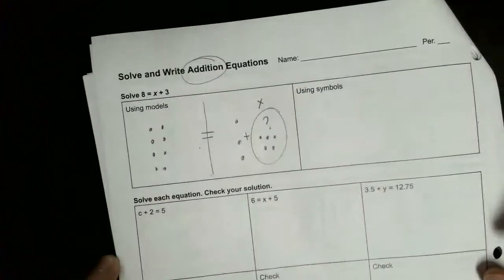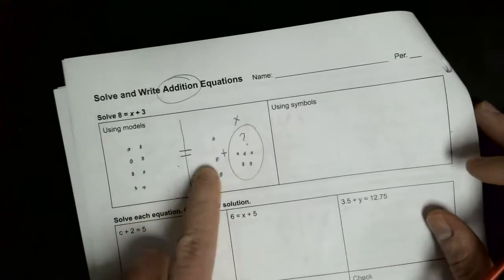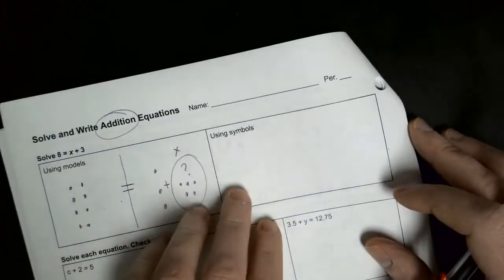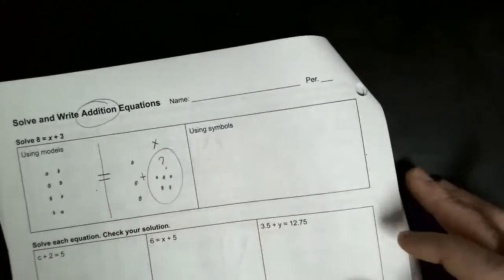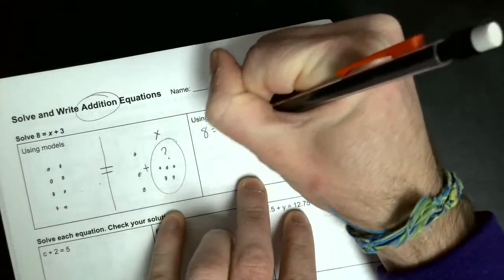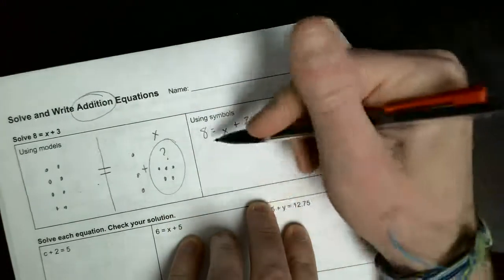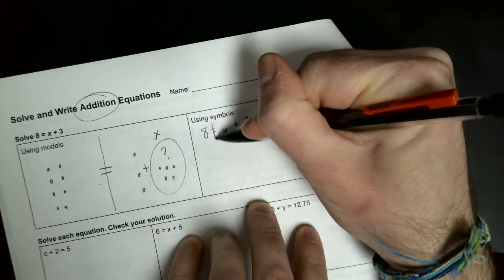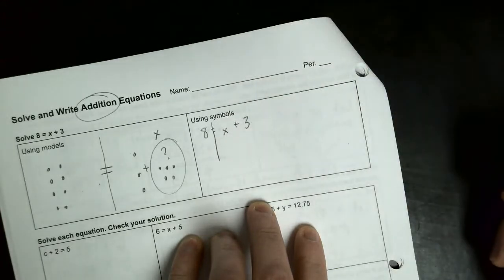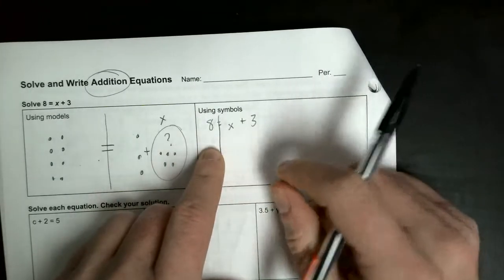All right. So now we're going to solve this using symbols. So normally we wouldn't use models, but I just wanted to show you what that might look like with models. So to use symbols, the first thing we're going to do is write the equation. 8 equals x plus 3. What I like to do is put a wall or a little barrier over the equal sign, just to show there's 2 sides of this and they're both equal.